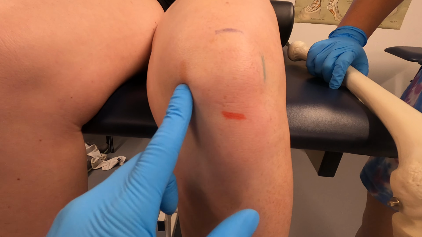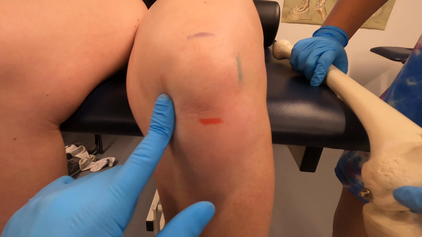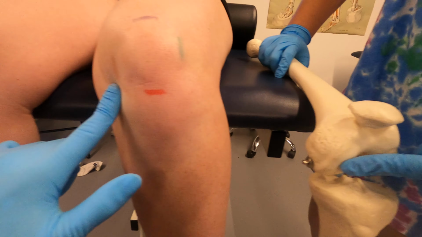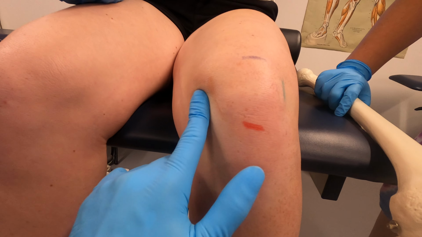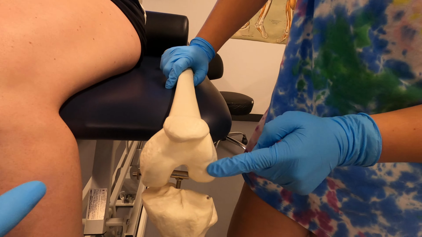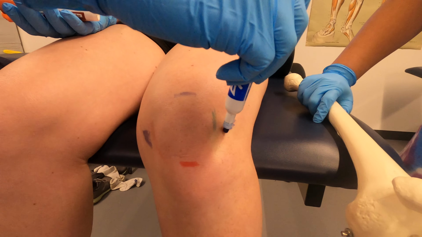So in 90 degrees, we find the patella, and we're going to use that as our guide. We're going to roll right at the patella. You're going to feel the rounded contours of the condyle. So this would be the medial femoral condyle. Back to the patella. Slide off. You're going to find the rounded contours. That's the lateral femoral condyle. So we're in that area shaded in there.